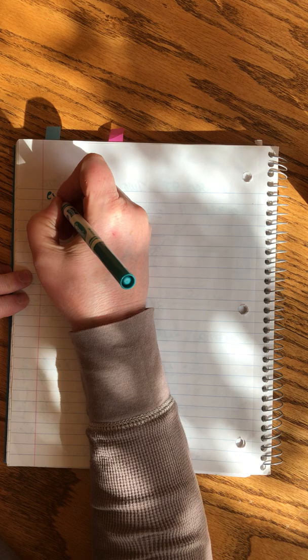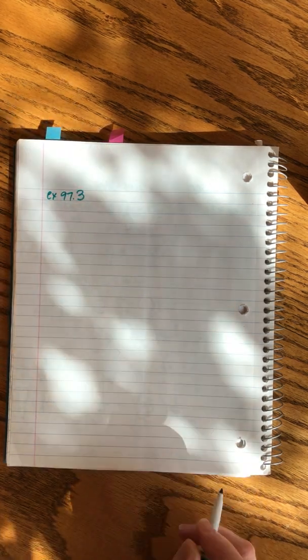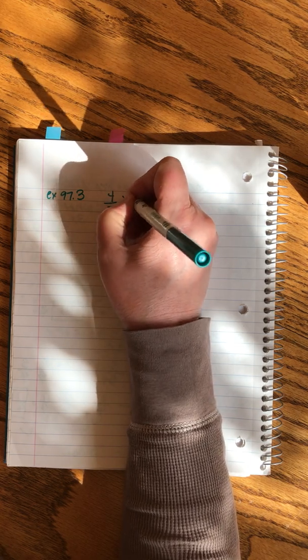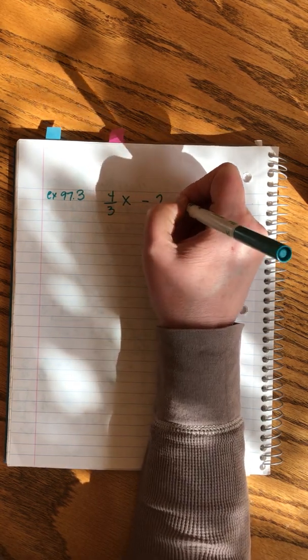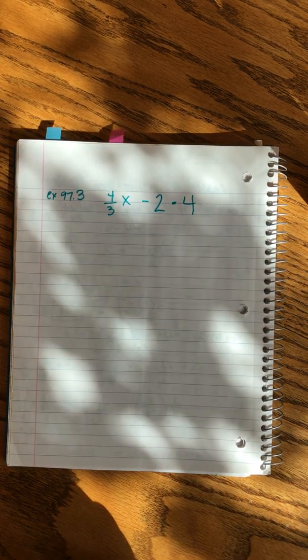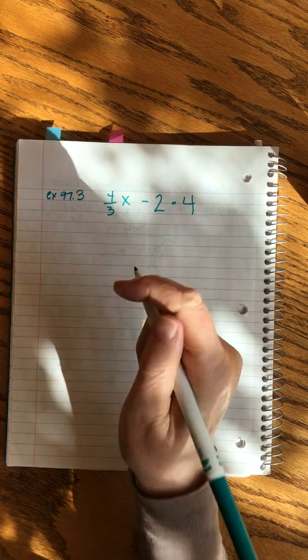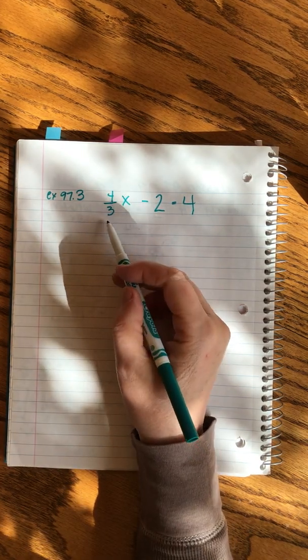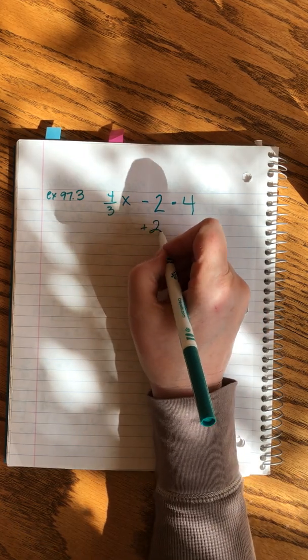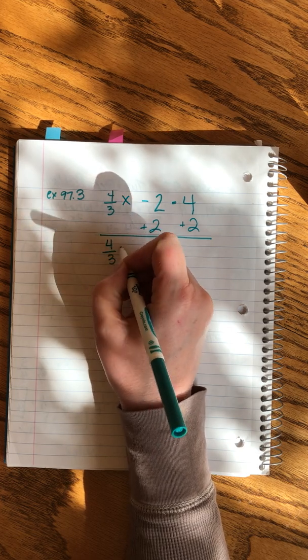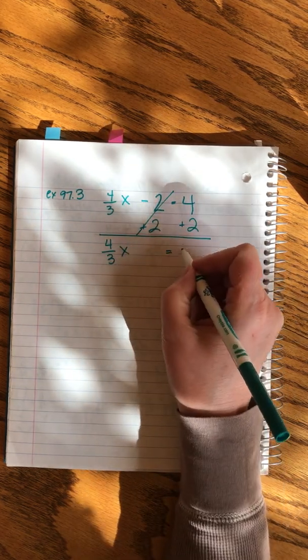Let's try 97.3. Look at the shadows on my paper. My rose bush. 97.3. If 4/3 x minus 2 equals 4. Then I'll do the second step. I'll copy the second step when we get to it. First, we want to solve this for x. I see this fraction. It worries me, but I'm just going to add 2 to both sides and deal with that first. 4/3 x, that's gone, equals 6.